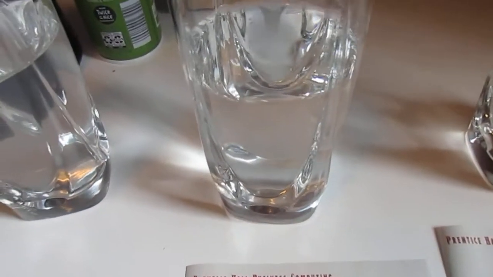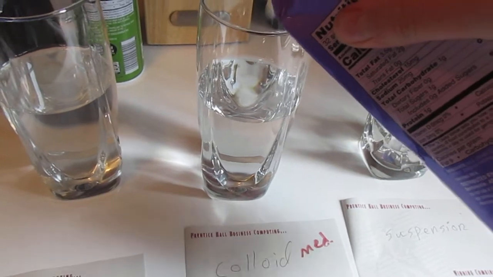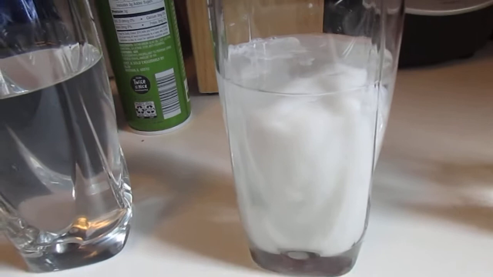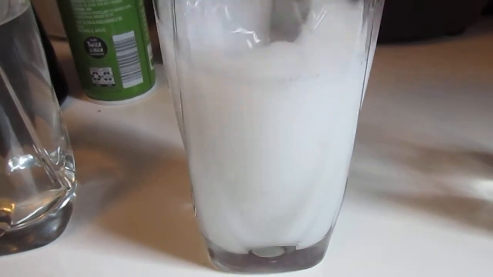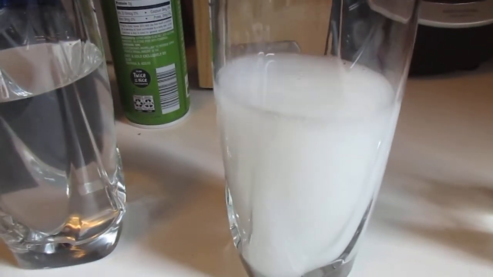But an example of this could be milk, which is a really good example. I have half and half right now. I'm just getting a little bit. And you guys are going to notice this milkiness that's going to occur. This is very popular with colloids. And you see I didn't add a lot.